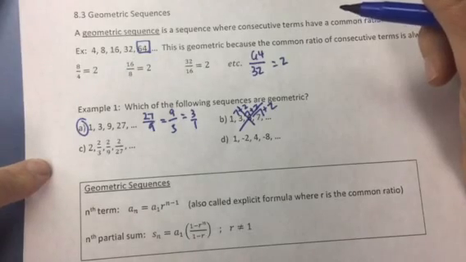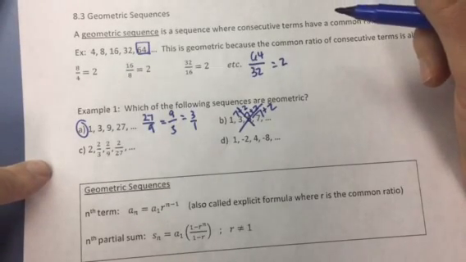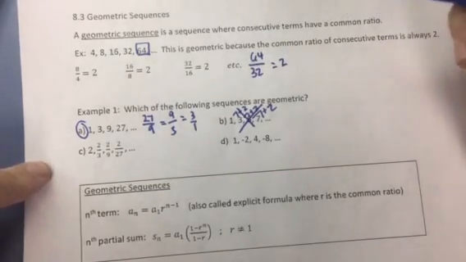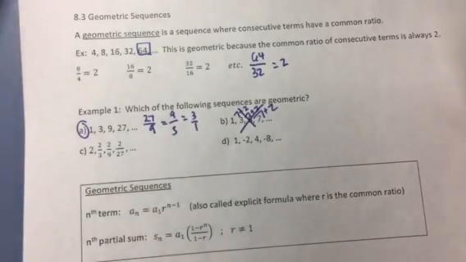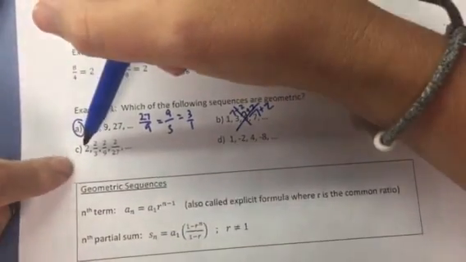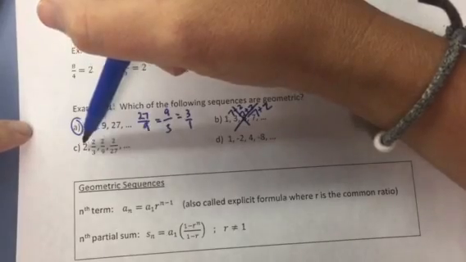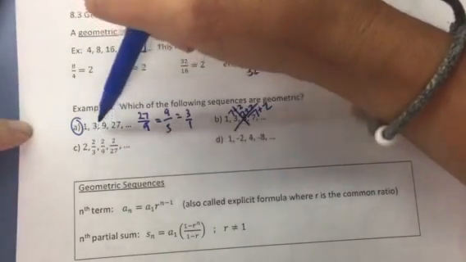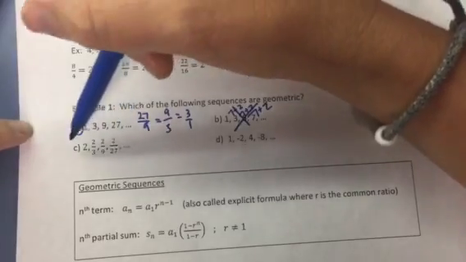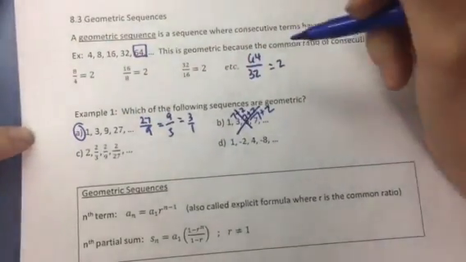Part C, this one's also geometric. My ratio is going to be a 1/3 or 1 to 3 ratio. So I might notice a multiplication pattern. 2 times 1/3 is 2/3, times 1/3 is 2/9, times 1/3 is 2/27. You might think of that as a division pattern, dividing by 3.